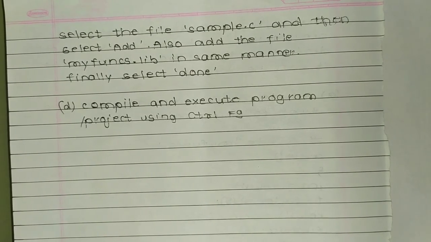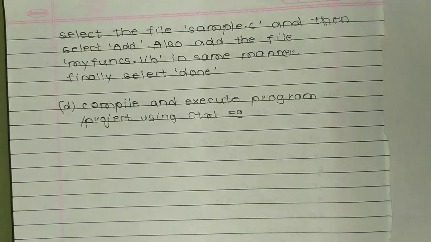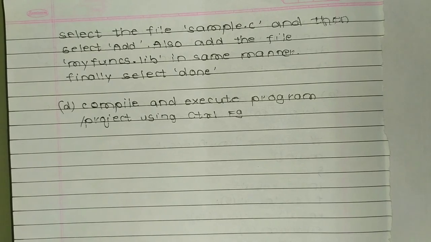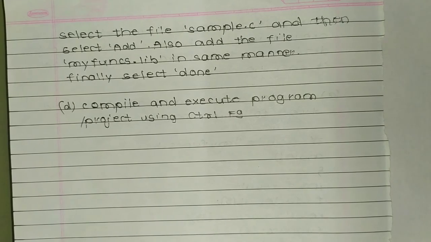Finally select Done. Compile and execute the program or project using Ctrl F9. So that is how we are creating our own library functions. It is not very useful to create our own library functions because most of them are available in the market. But we can do so if we are interested.